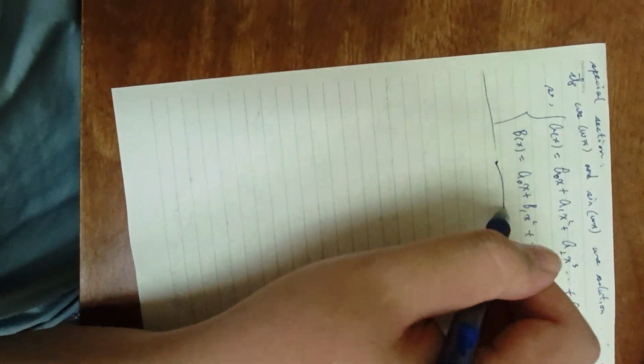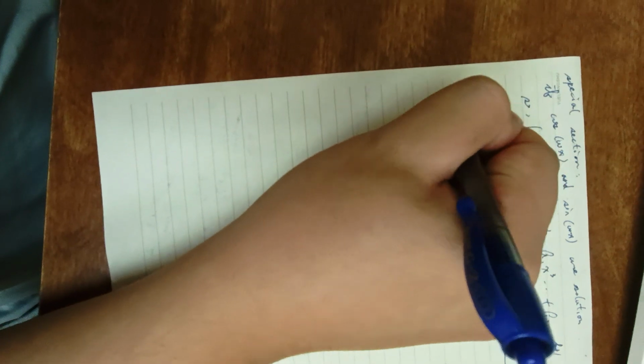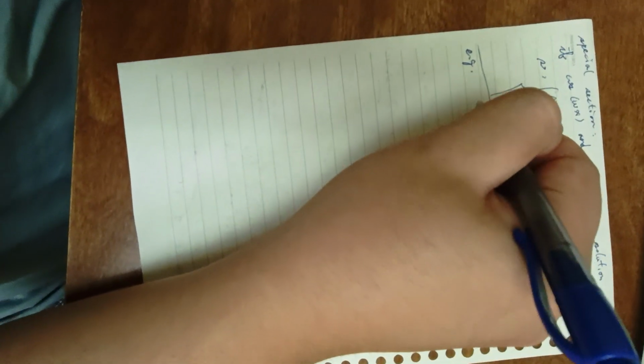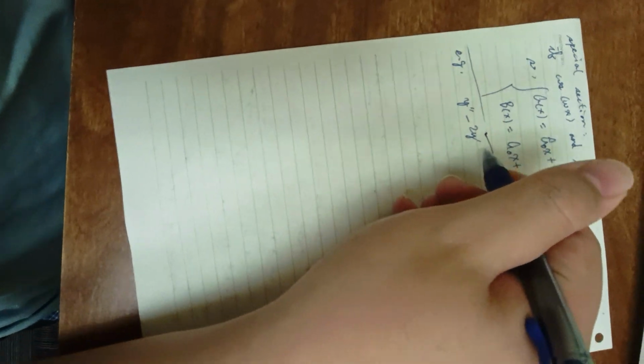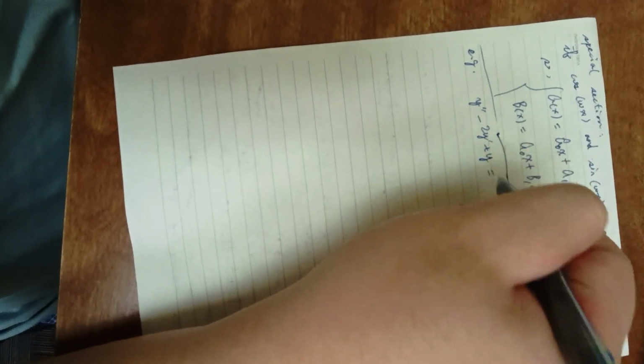All right. Let's talk about an example to help us understand this theorem better. For example, there's an equation that looks like this.